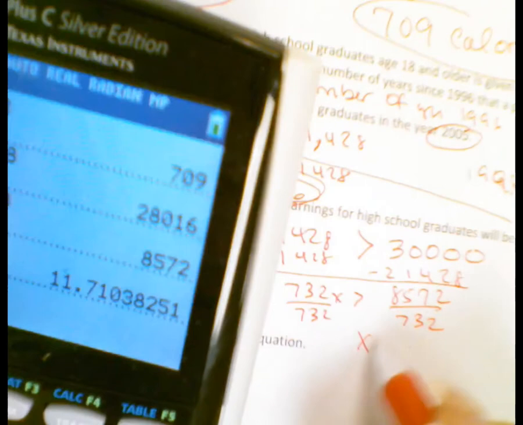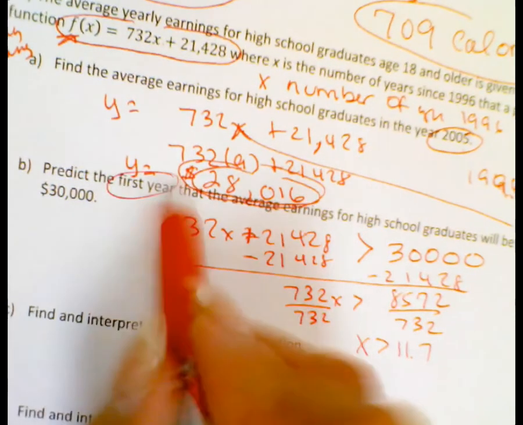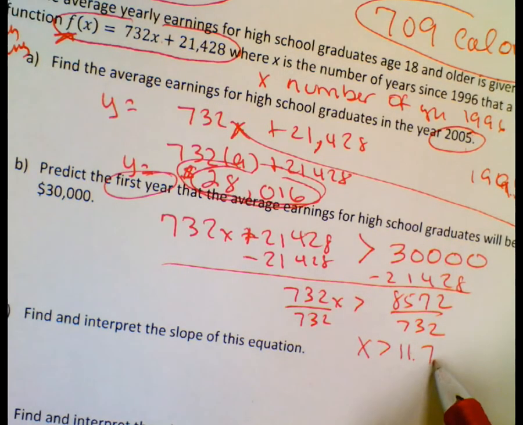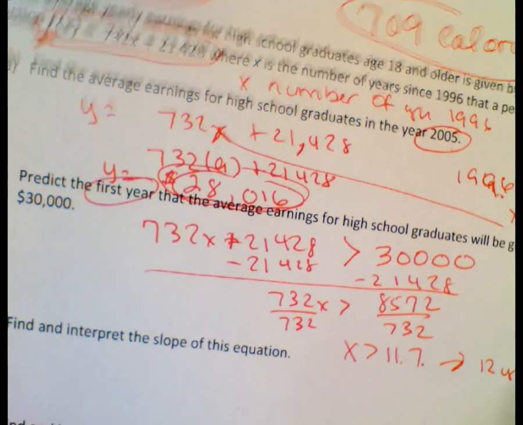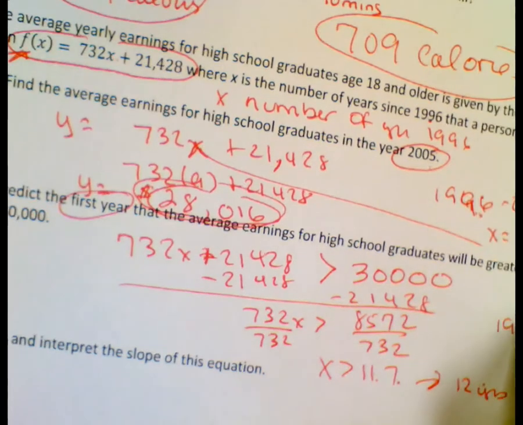And you get x has to be greater than 11.7. And what were we solving for? Predict the first year. So the first year, it has to be greater than 11.7. So I would round that up to 12 years. So the first year that you would be making over 30,000 would be 12 years since 1996. So 1996 plus 12 years.